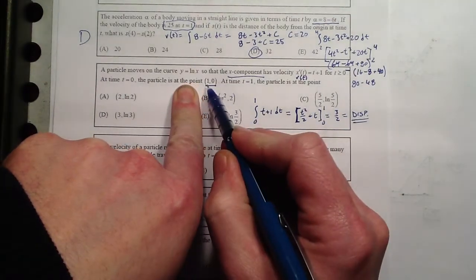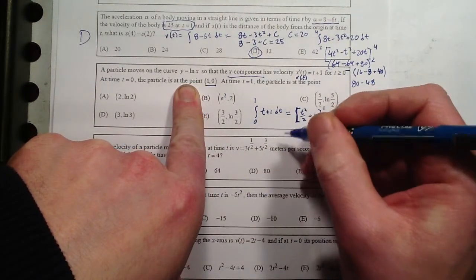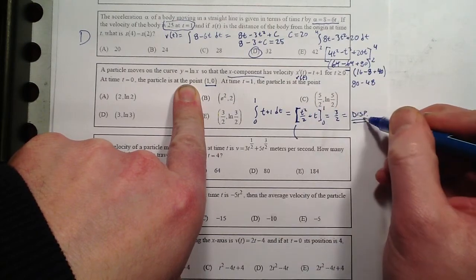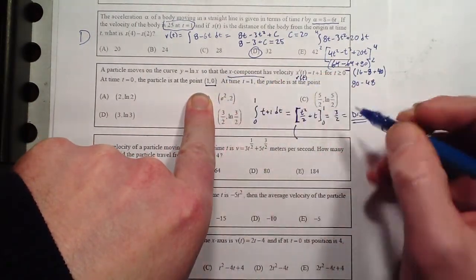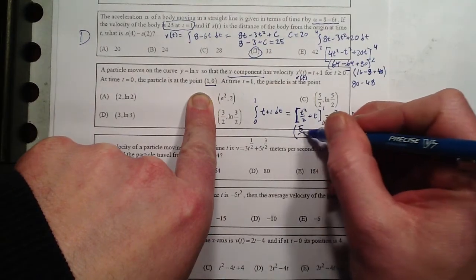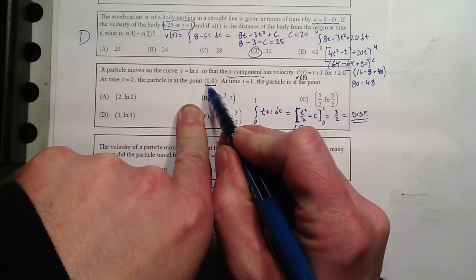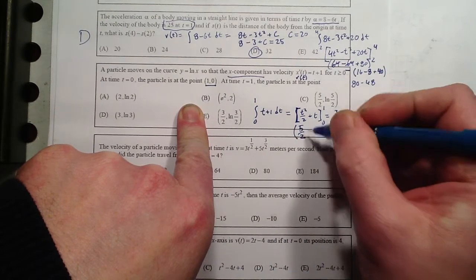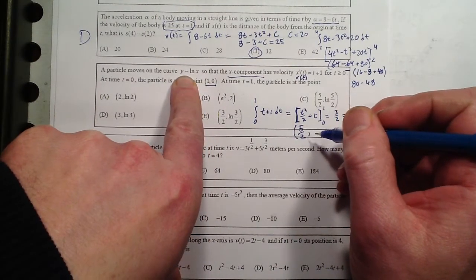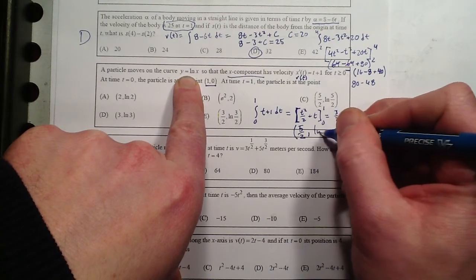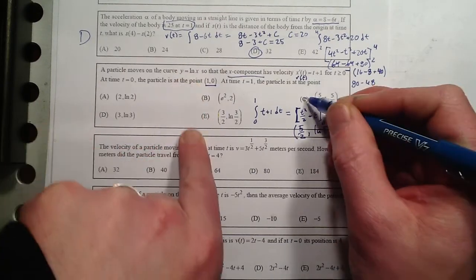So that means it's been displaced 3/2 from this x-coordinate, so it's now at 5/2. So we had to go back and look at where it started, right? Comma, and then the y-coordinate would be whatever you get when you plug in 5/2, natural log of 5/2. So that's C.